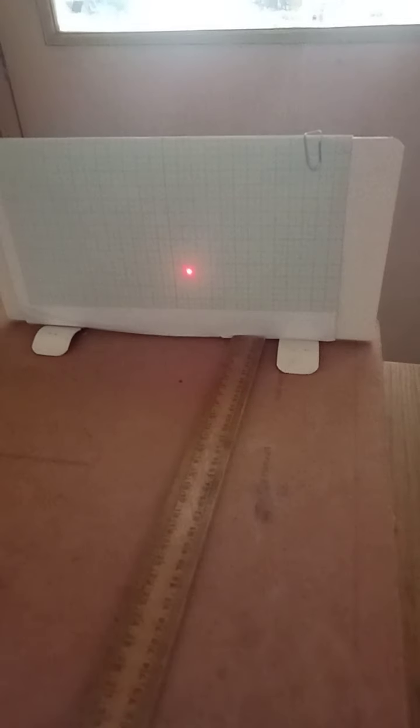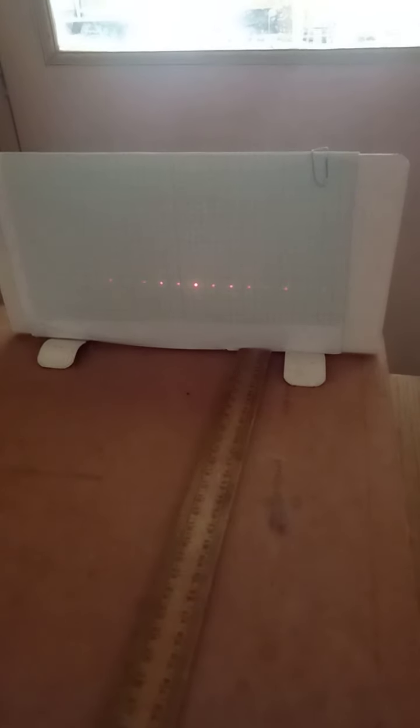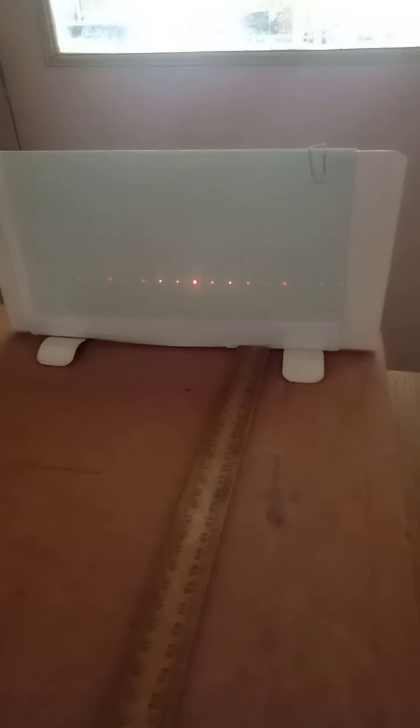This is called laser diffraction. If you remove the grating, you can see a single spot. If you place the grating in the path of the laser light, you see the bright spots. This phenomenon is called diffraction by a grating.